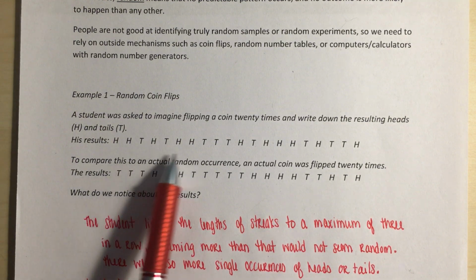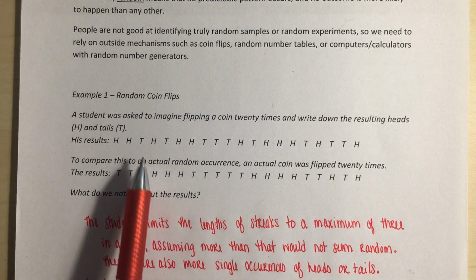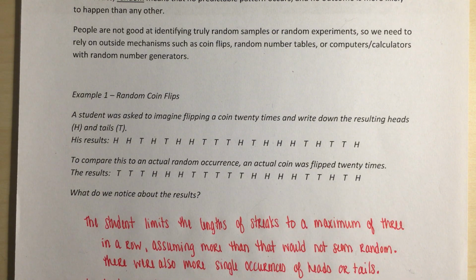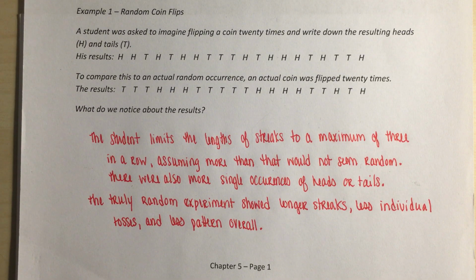There are also in our student's list more single occurrences of heads or tails. It's natural for us to think about going back and forth. So if we're imagining something, there are a lot of cases where it goes back and forth between tails, heads, and then tails again. If we look at this one down here, there are only a couple of single occurrences at the end. So the truly random experiment showed longer streaks, fewer individual tosses, so less back and forth with only individual values, and overall less pattern. So when we're thinking about random, what we think of as random as people and what is truly random can be a little bit different. That's why we're going to explore some other tools to use to generate random sequences.